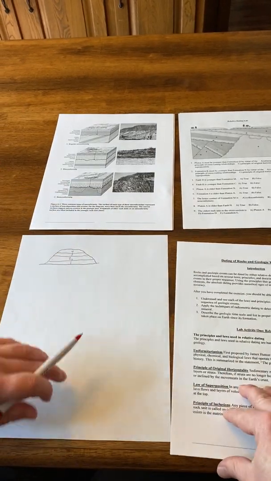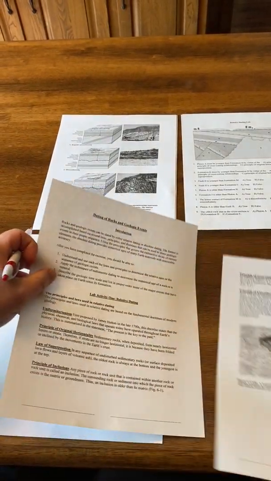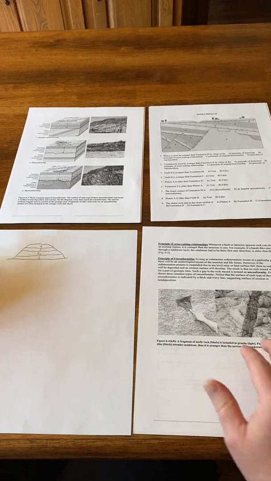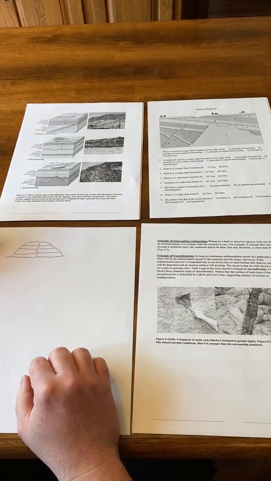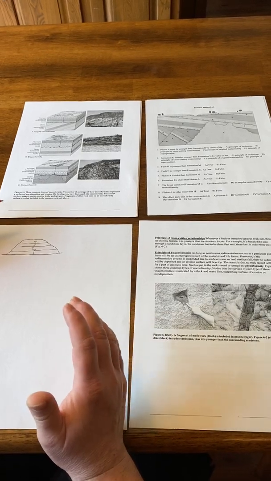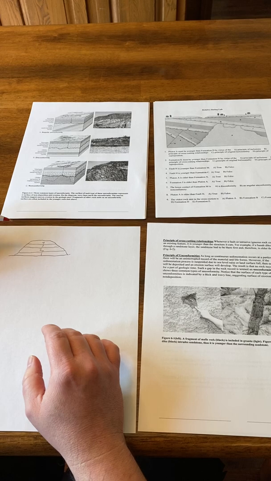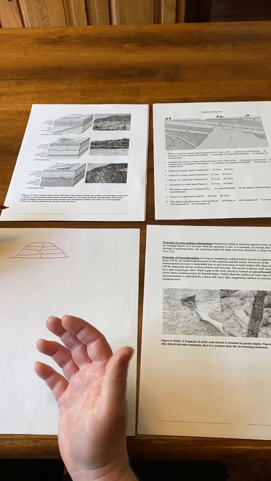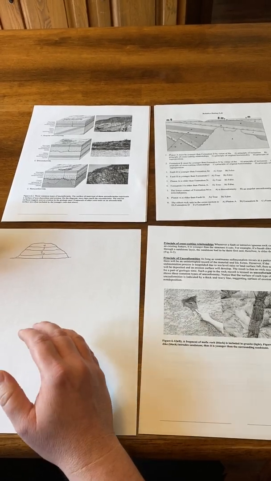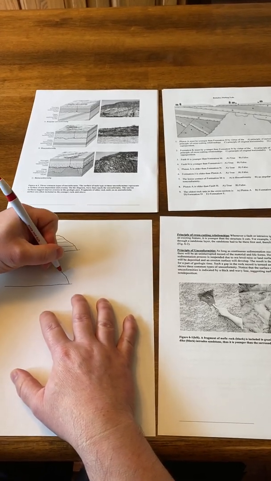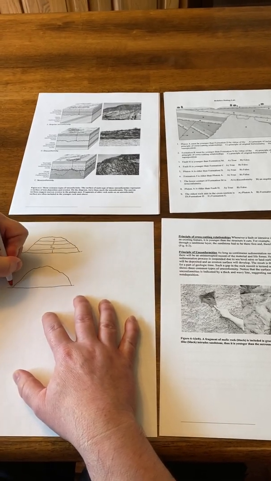I'm going to skip to another one on this sheet, and then I'll go back to the inclusions. But I think the most important one is the principle of cross-cutting relationships, because that involves faults, intrusions, things such as that, that cut through the rocks and help us relatively date the sequence that we're looking at. So I'm going to use one of the examples that was in the fault exercise and the fault video that I went over the other day.